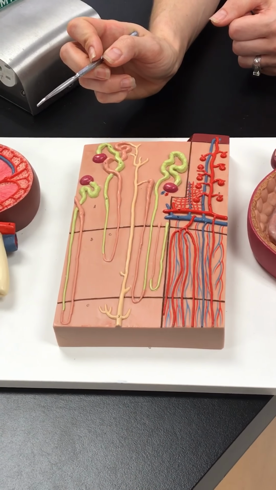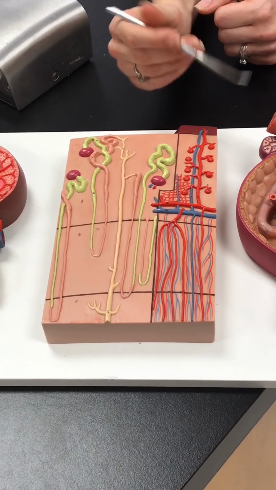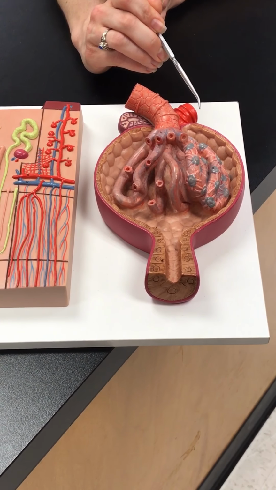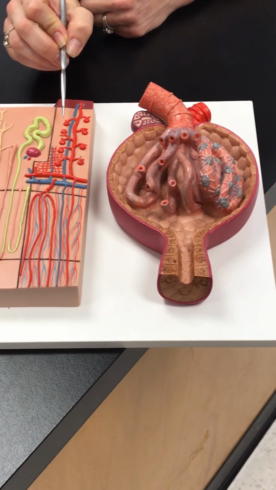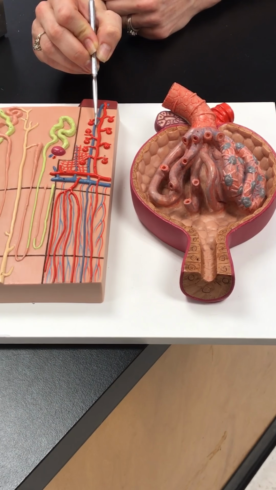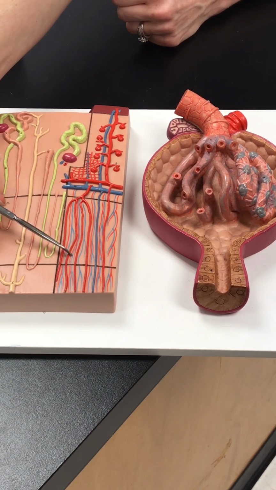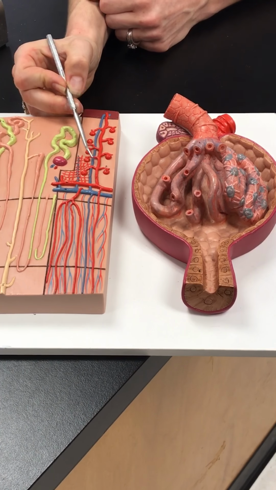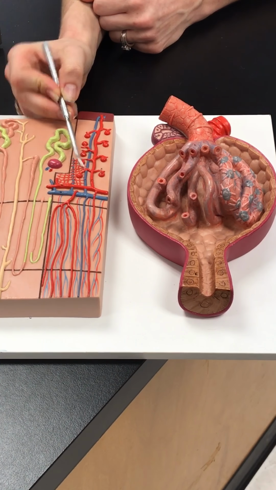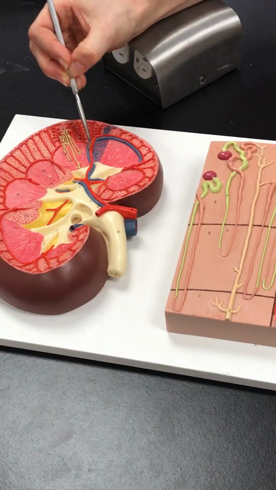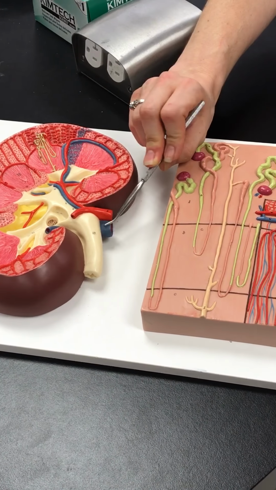So this would be afferent. This is going to be efferent. So efferent will all go back into the cortical radiate or interlobular through the peritubular capillaries or through the vasa recta. So then it would go cortical radiate or interlobular vein, interlobular vein, goes all the way out the renal vein.